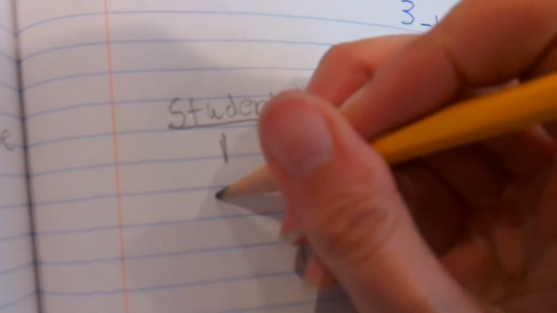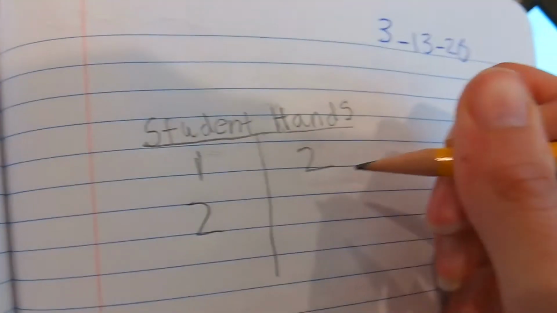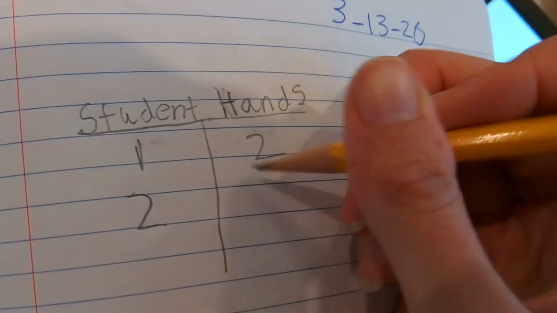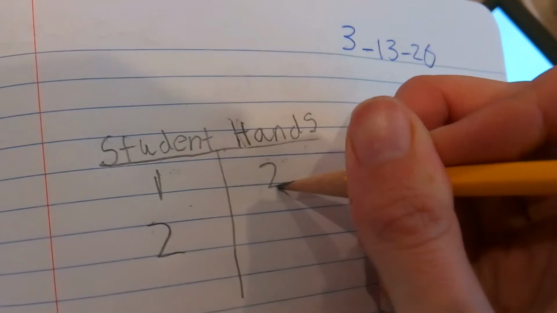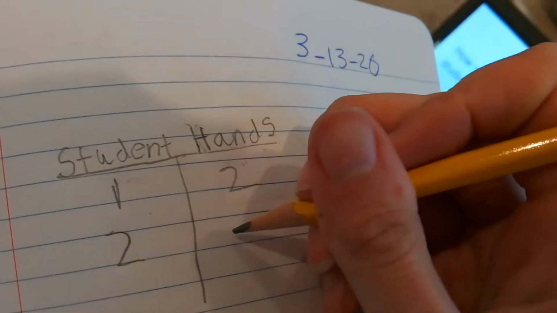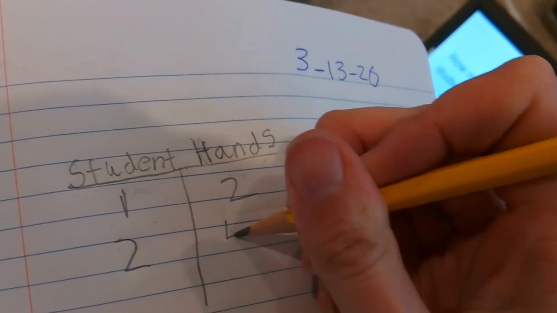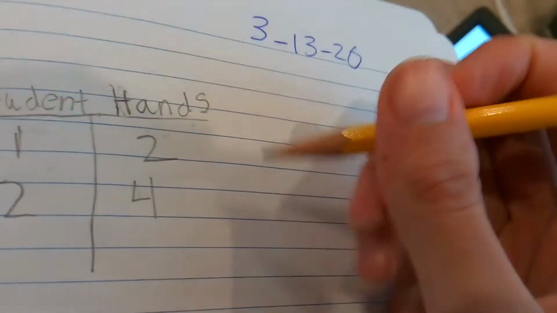So let's say I want to do 2 students. So I'm going to put 2 here. I know that if this is a 1 to 2 relationship, and I have 2 people lined up, I would have 4 hands. So 4. And I can even prove that by doing a little drawing off to the side.